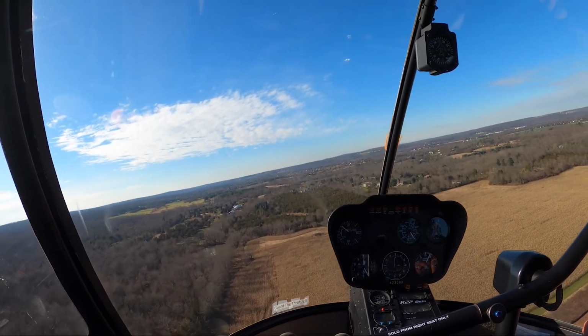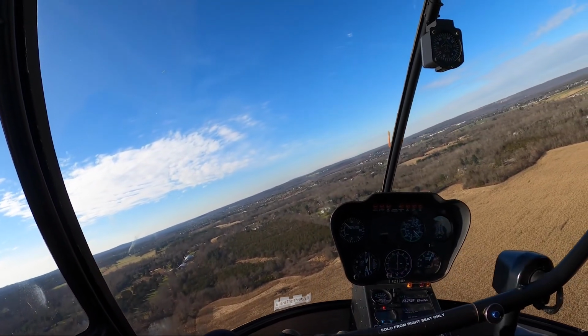Princeton traffic, helicopter 00, crosswind 28, Princeton.